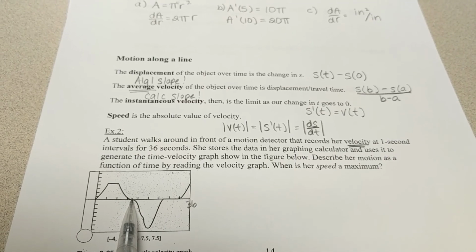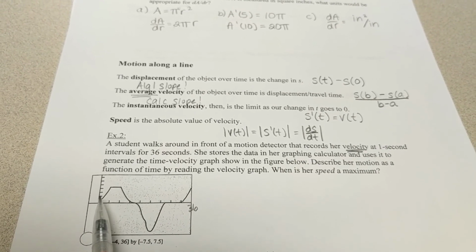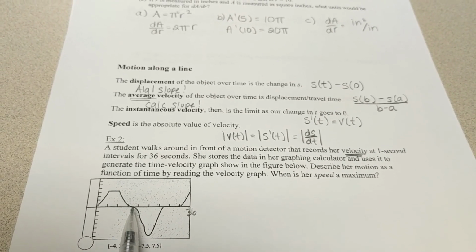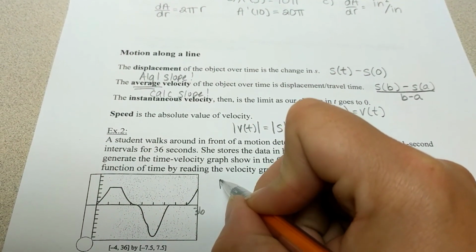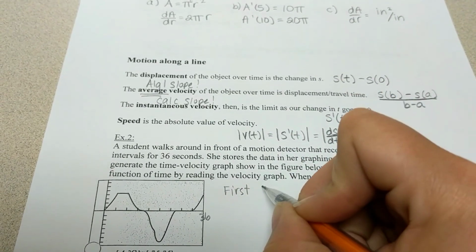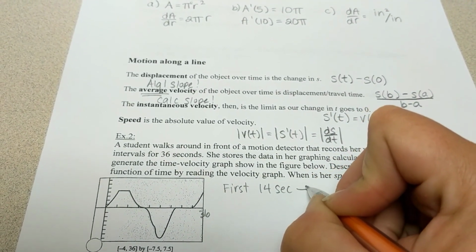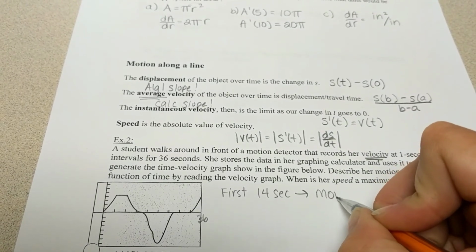At about time 14, right here, this was positive from time 0 to time 14. And that means that for the first 14 seconds, she was moving forward.